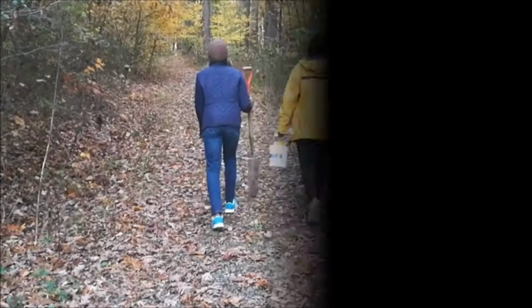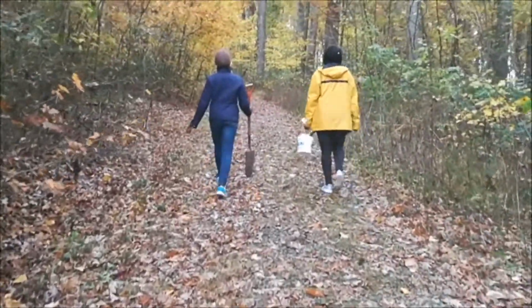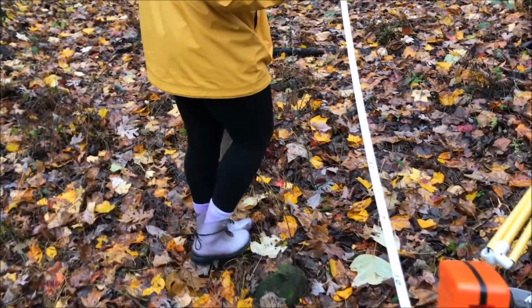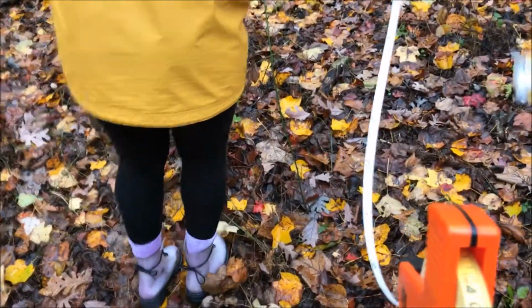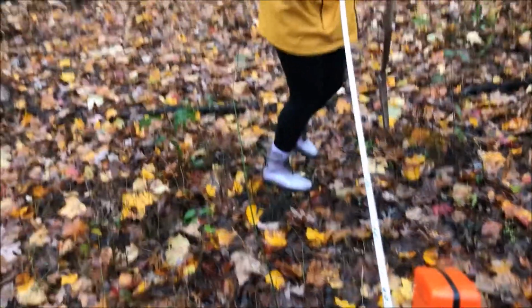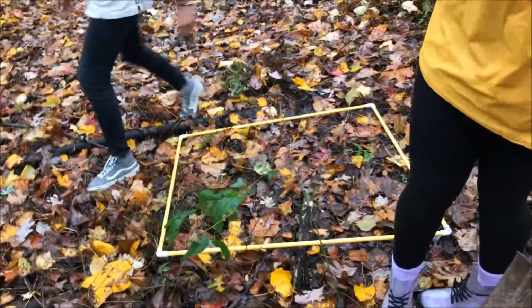On November 4, 2017, we collected our first sample. To determine where the plot would be, we used a tape measure and a 1-meter plot. We walked down the path and stopped at a random location diverging from the path. Then, we used a tape measure to measure 2 meters into the forest. With that, our plot was chosen.